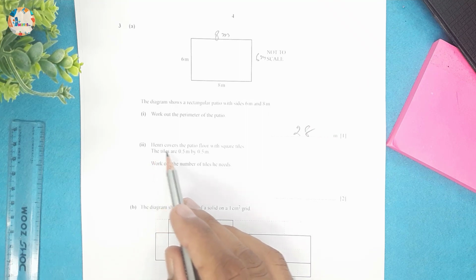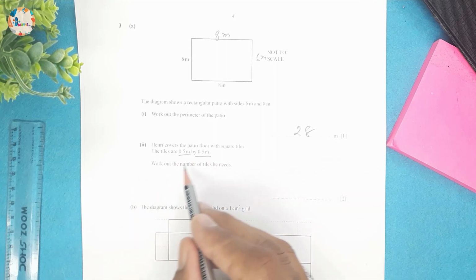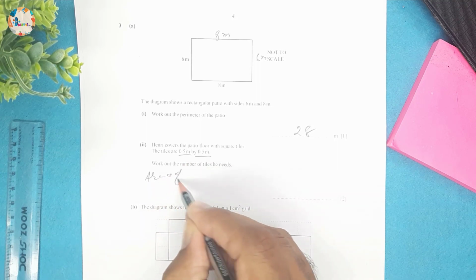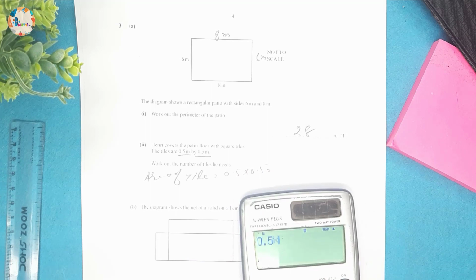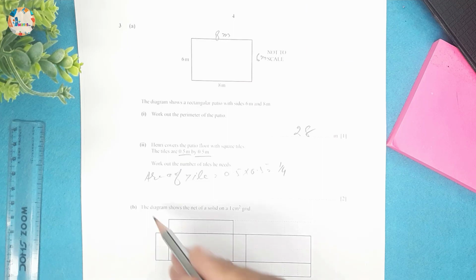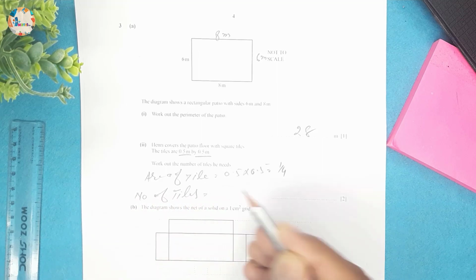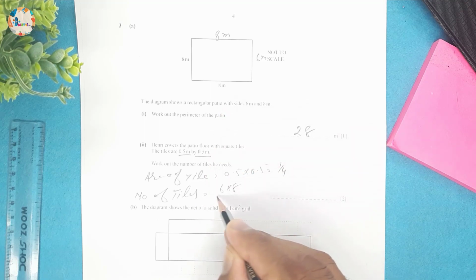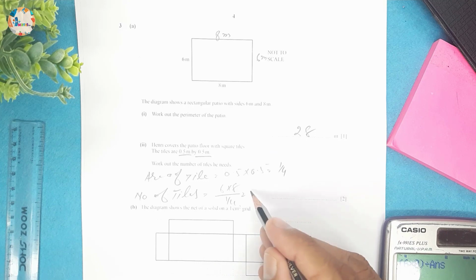For the next part, Henry covers the patio floor with square tiles. The tiles are 0.5 meter by 0.5 meter. So the area of the tile will be equal to 0.5 into 0.5, and that will be equal to 1 by 4. So we can write 1 by 4. The number of tiles we can find directly: the area, which is 6 multiplied by 8, divided by 1 over 4. We can write 6 multiplied by 8 in brackets, divided by 1 over 4, and this will be equal to 192. So this is 192 tiles.